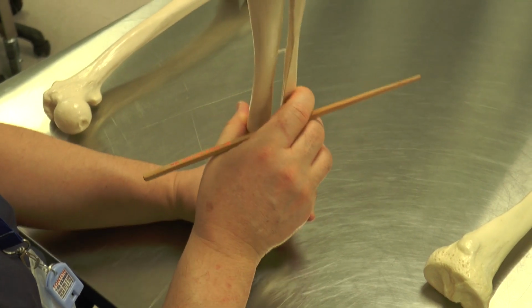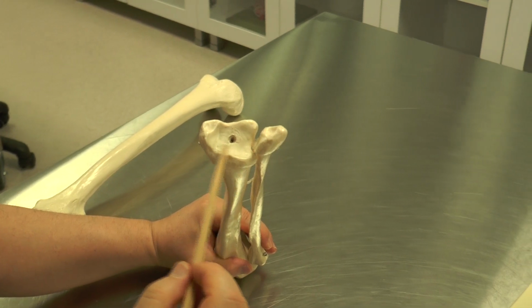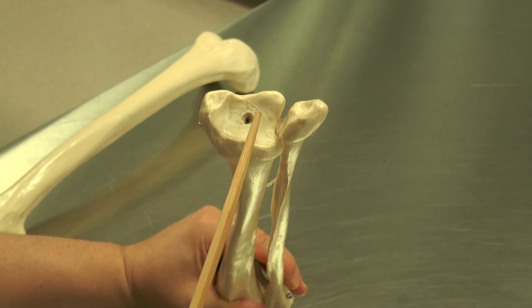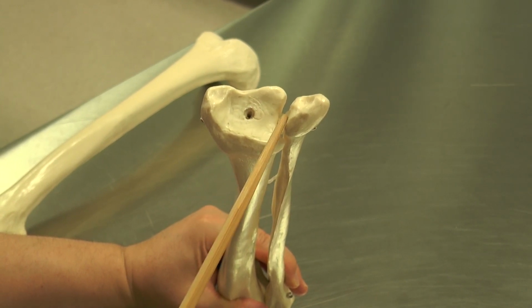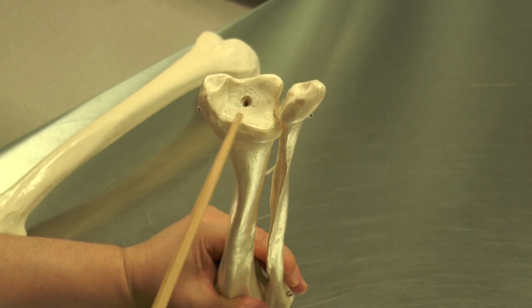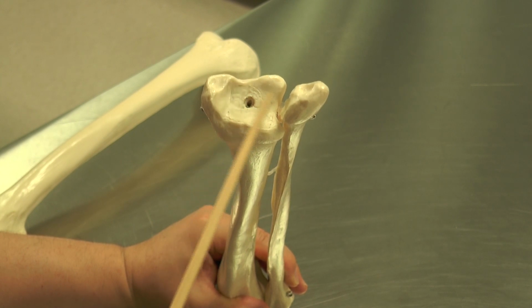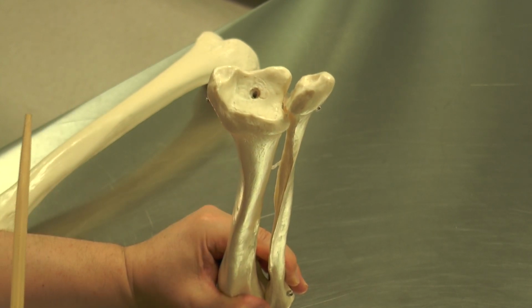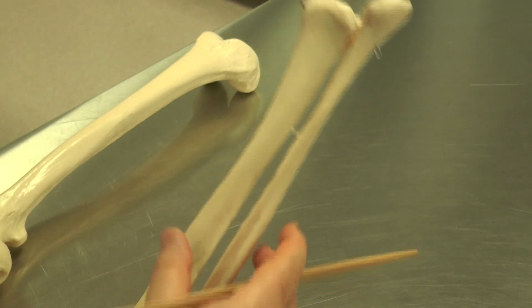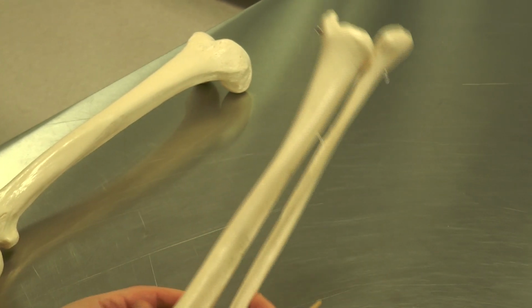And we have the articular surface here, which articulates with the trochlea of the talus. The talus articulates with the tibia and the fibula, and with this articulation we have the talocrural joint, or the ankle joint, formed by the tibia, the fibula, and the talus. Three bones come together to form what we call the ankle joint. Okay, so that's basically the tibia. All right.